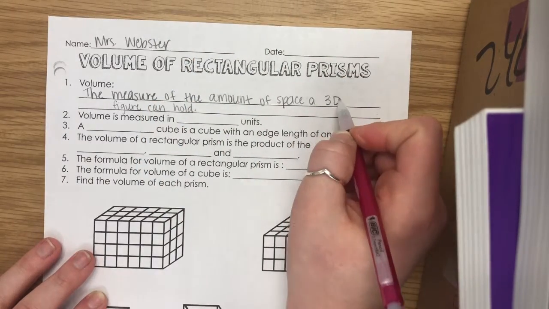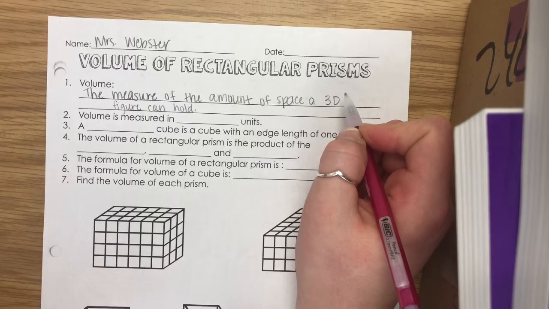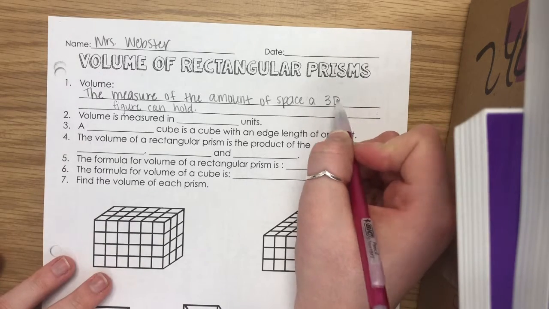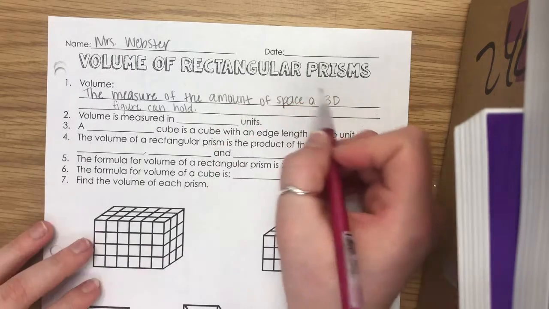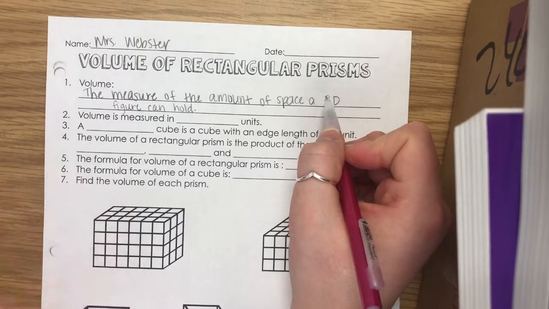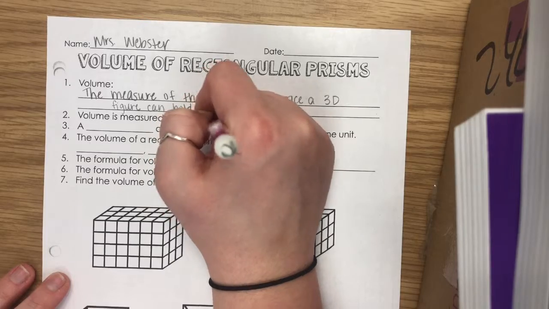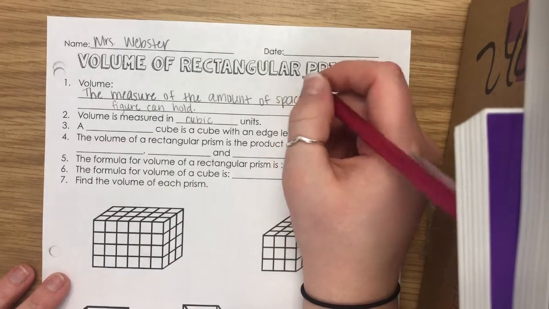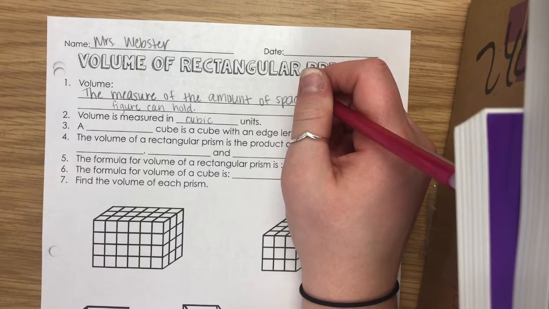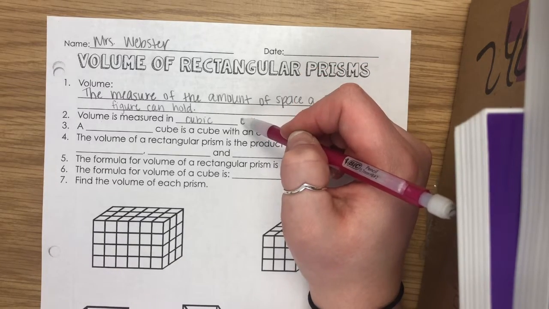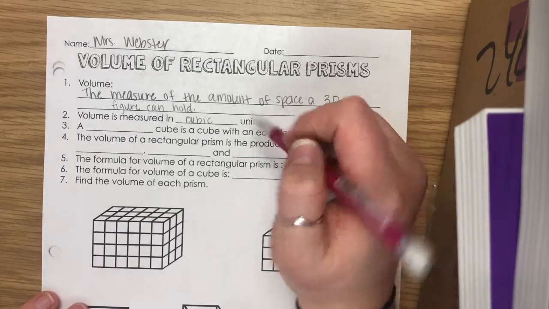Okay, and if we remember, 3D is three-dimensional, so that's something that's not flat, like a box or the classroom, something like that. So basically it's how much stuff can you put inside of a box, something that's three-dimensional. Okay, and volume is measured in cubic units. So that means your answer is going to be cubed, which would be to what power? Can you remember? If you said the 3rd power, you're correct, and we will find out in just a minute why it's to the 3rd power.